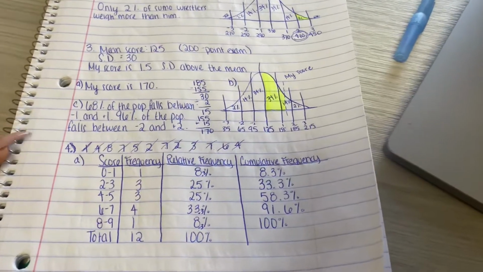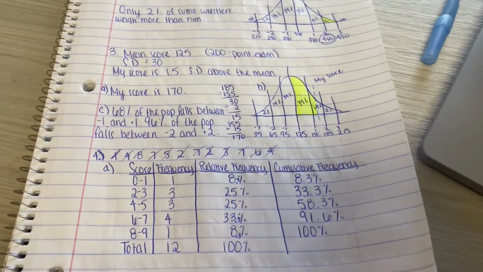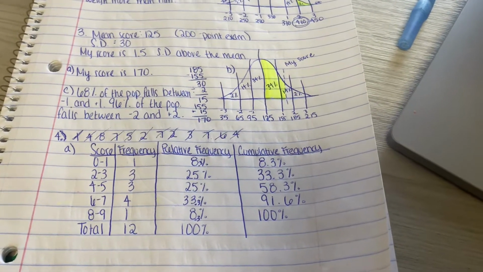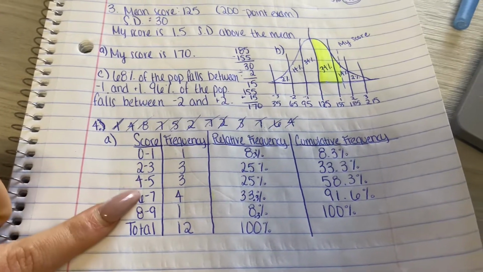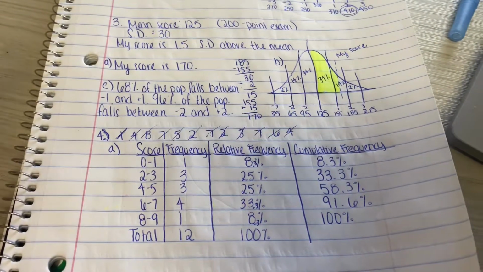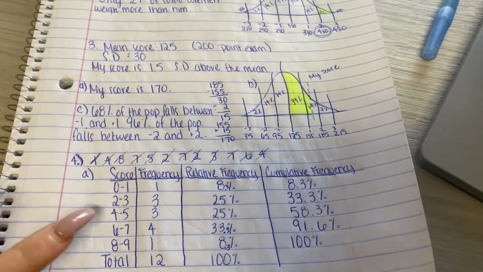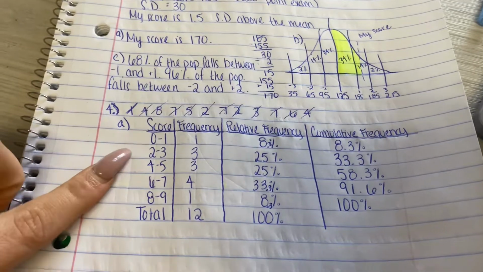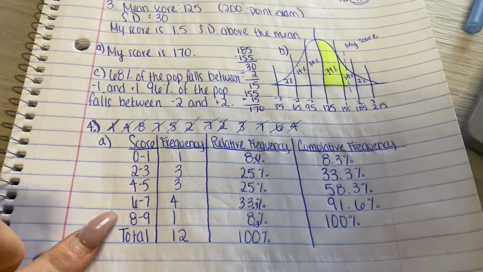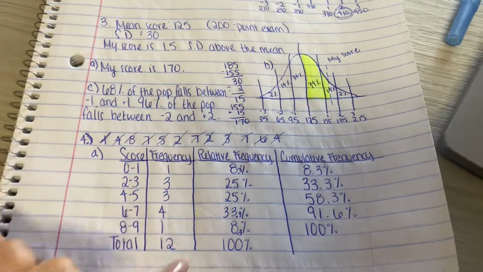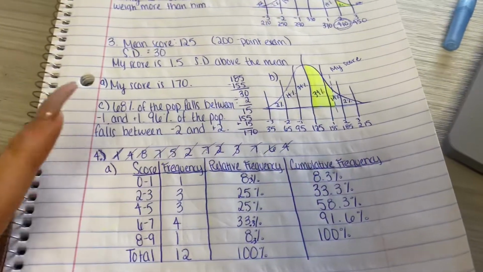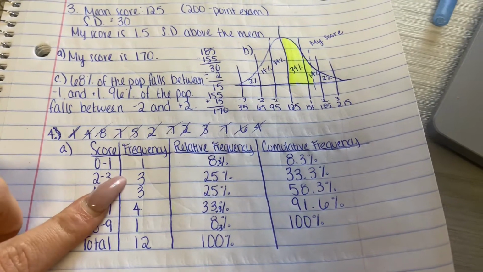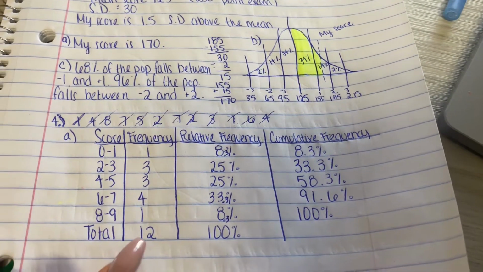And then for number 4, we had to create a grouped frequency table with 5 groups, and I basically wrote out all the numbers first, all the scores, and then I created this little section with my scores, so 0 to 1, 2 to 3, 4 to 5, 6 to 7, and 8 to 9, and then I just put the frequency of each interval. So there was 1, 3, 3, 4, 1, total scores 12.